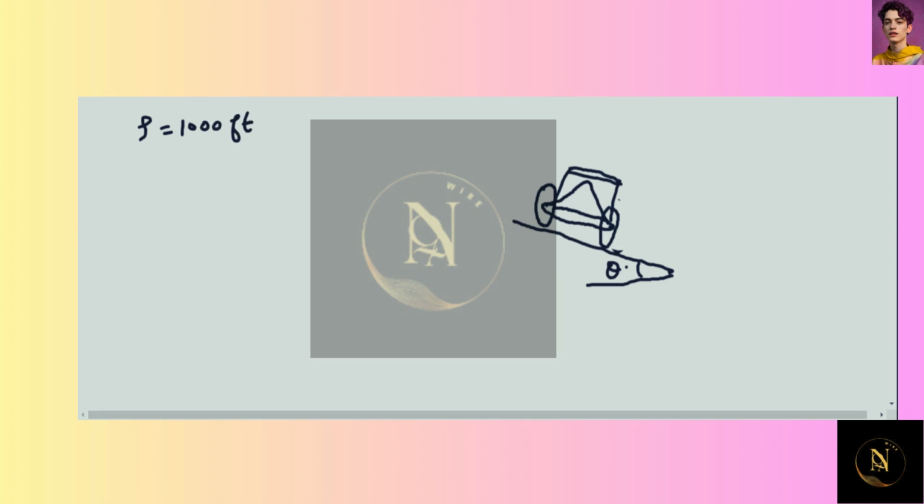Hello everyone, here it is given a curve in a speed track having the radius 1000 feet and rated speed, that is also called optimum speed, 120 mile per hour or 176 feet per second.